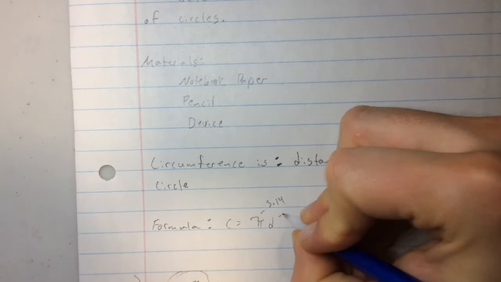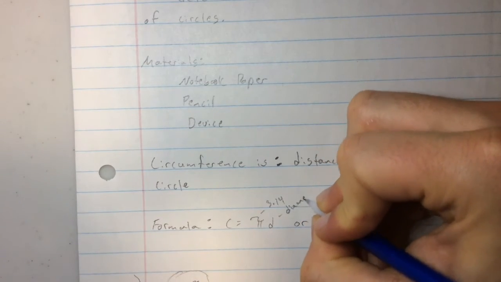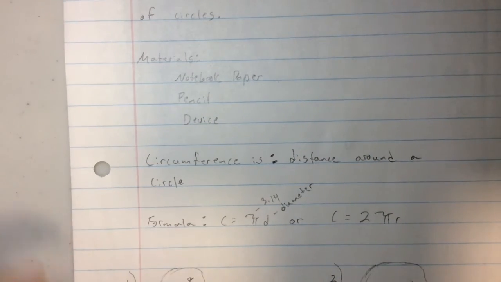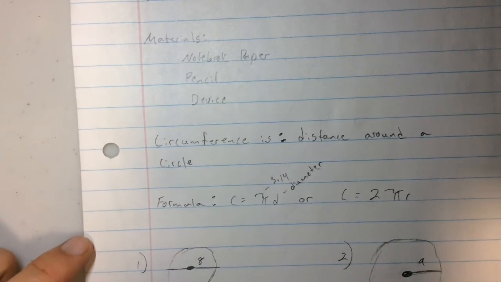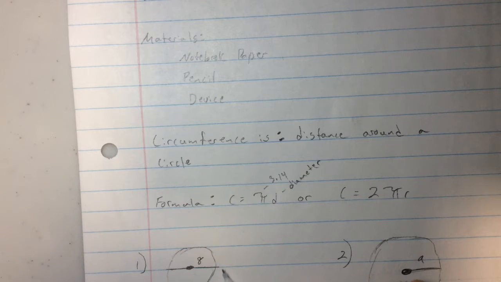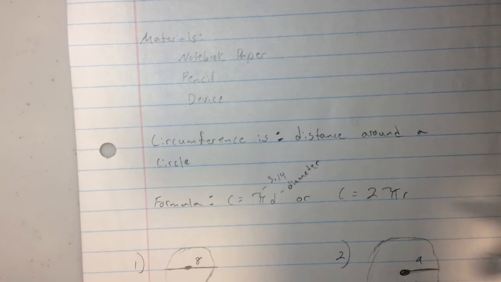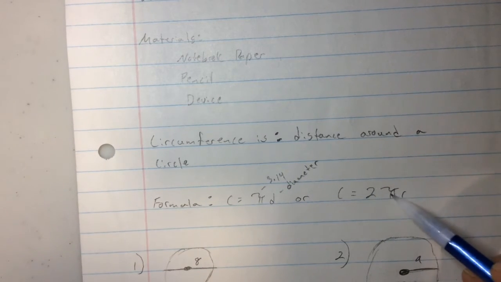And d is going to stand for diameter. Now, diameter is a slightly longer word, and so since it's a longer word, we're going to use that to help us remember that diameter goes all the way across the circle, from one side of the circle all the way to the other. Okay, and over here we've got the second formula, circumference equals 2 pi r.